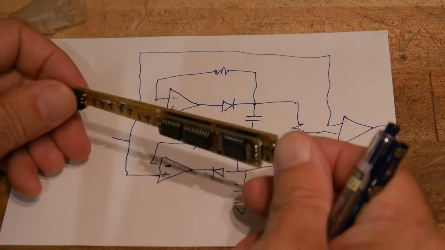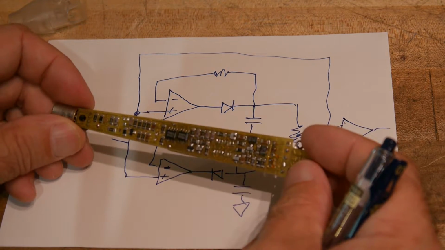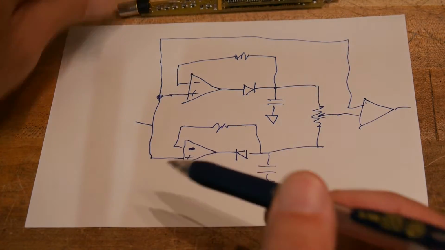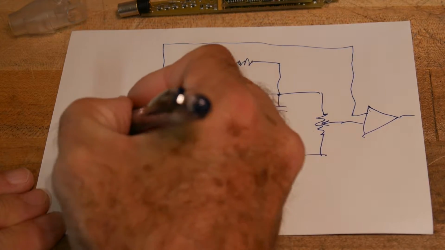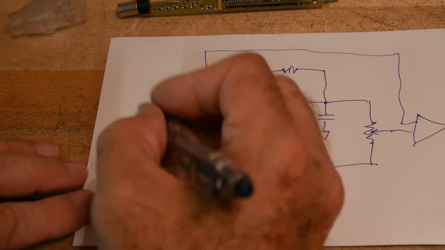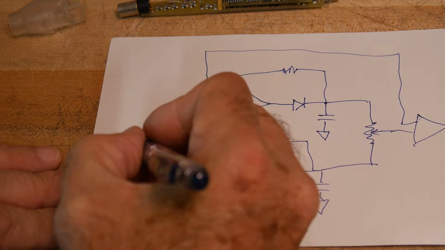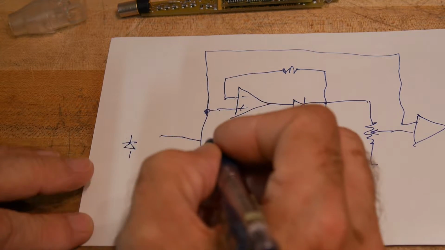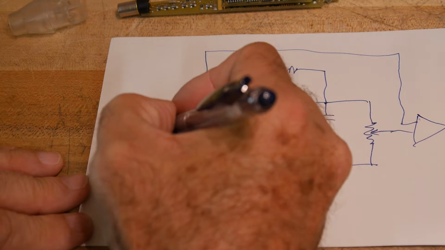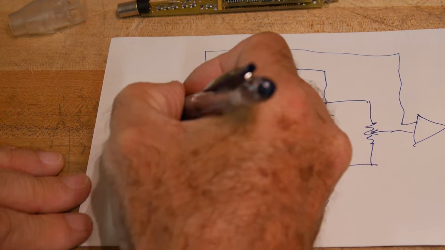Trying to remember if this one was actually built that way. But it's similar to this. So we do have a photo detector over here somewhere. We have a photodiode, and it needs to go into some type of amplifier.